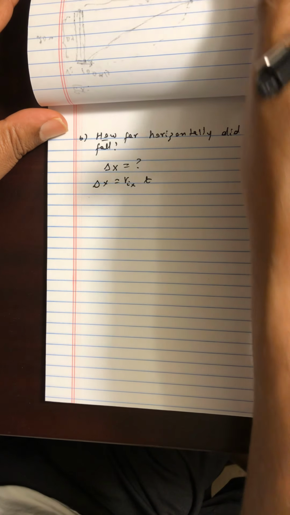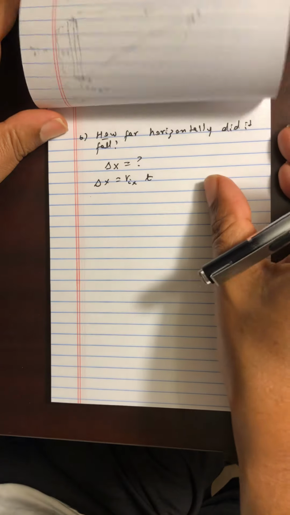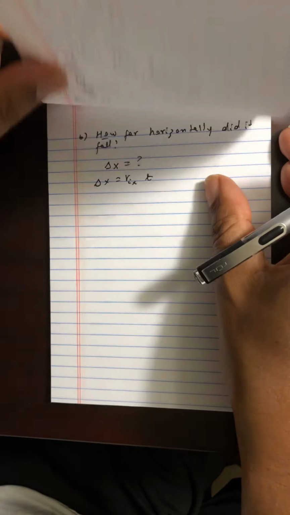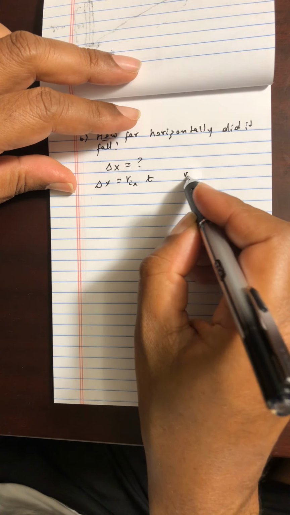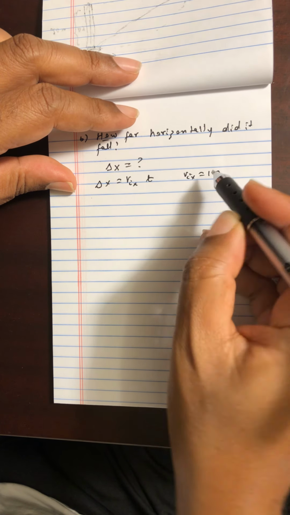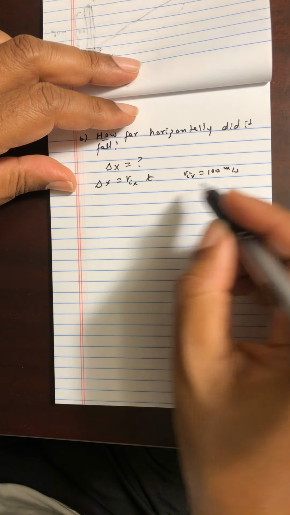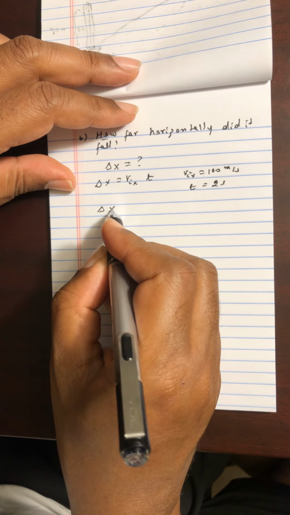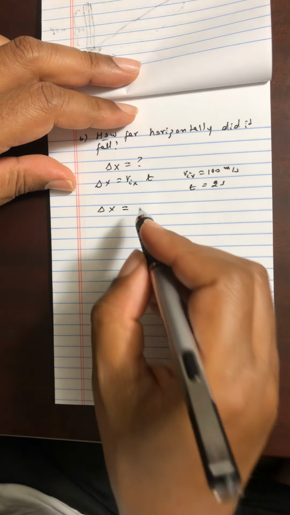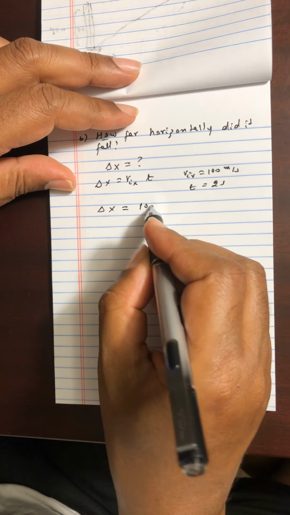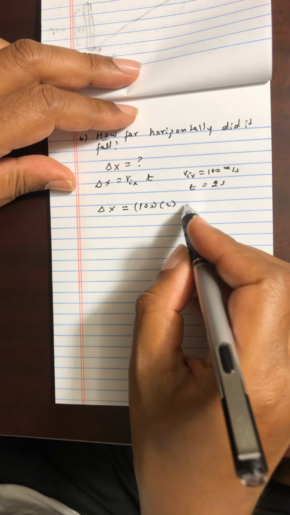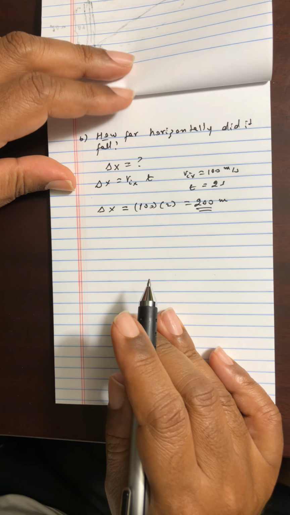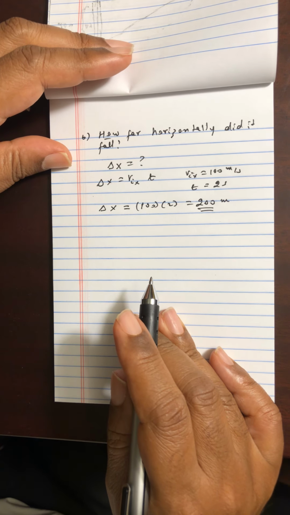We have already obtained these numbers. vix is 100 meters per second, and the time we just calculated to be 2 seconds. So the horizontal displacement is 100 meters per second times 2 seconds, 200 meters. So the bullet will fall 200 meters away.